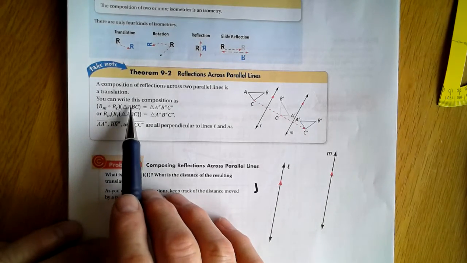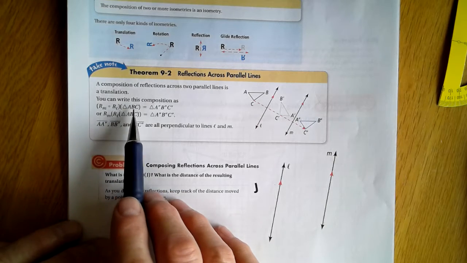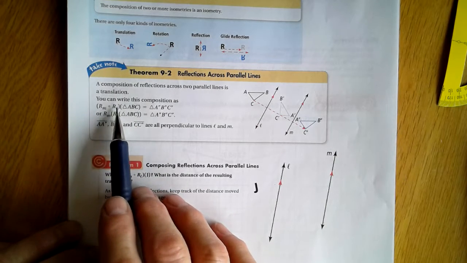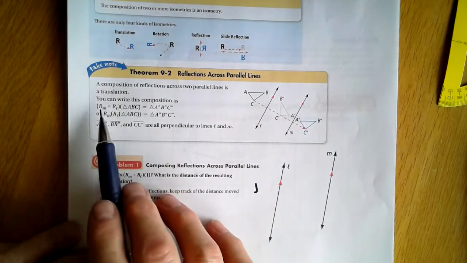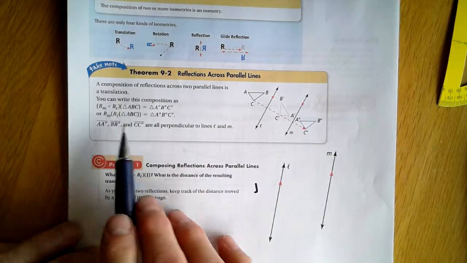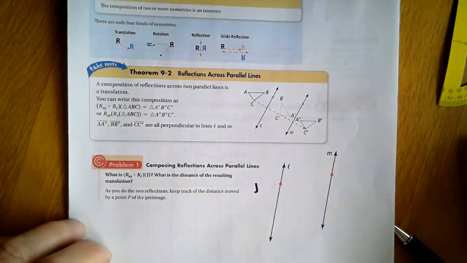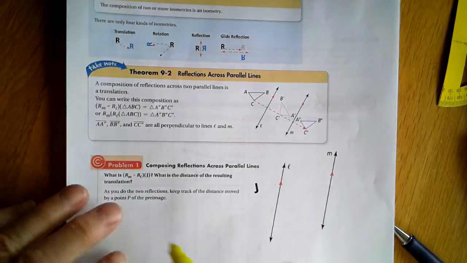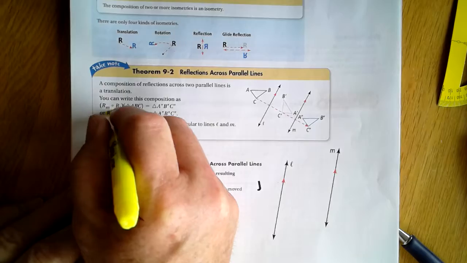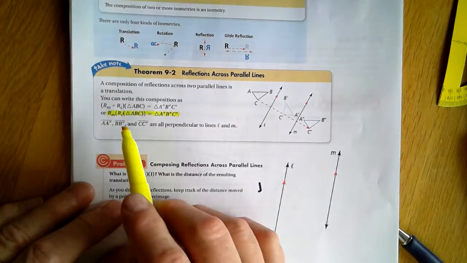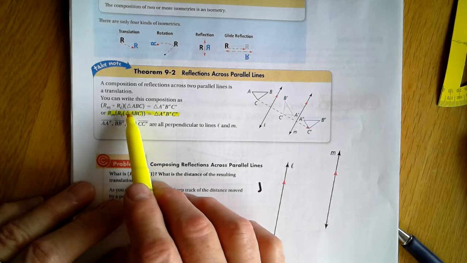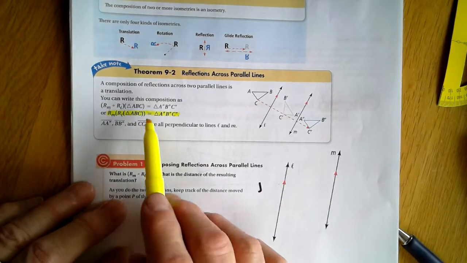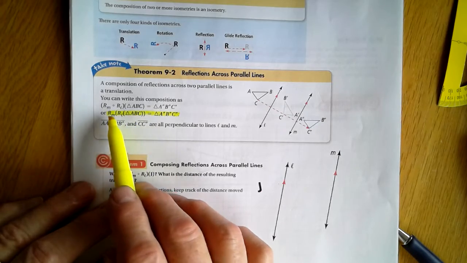The way this works is I take triangle ABC and first reflect it over L, and then M. Personally, from my rule writing, I like to write it like this if I am asked to write the rule, because I always work inside out. I'm going to take triangle ABC and reflect it over L. Then I'm going to take that reflection and reflect it over M. That's what that says to me.